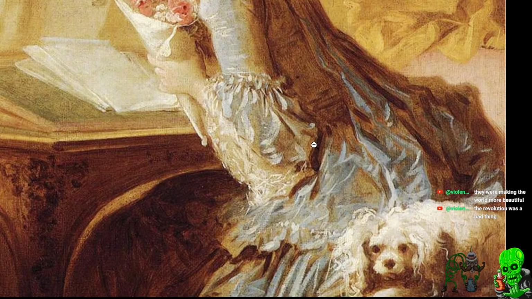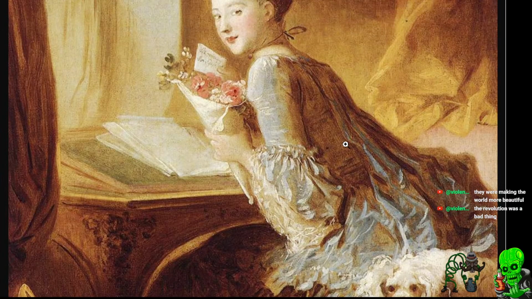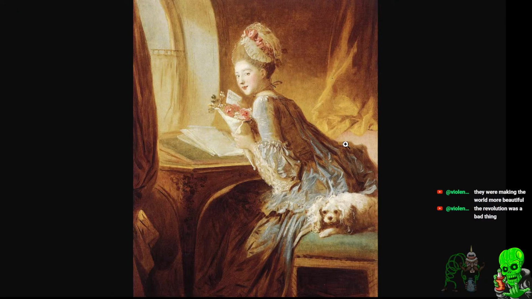And he puts the dog in there, which, dogs were really common among the aristocracy of the time, especially the little froofy dogs. They loved those things. But then dogs also symbolize fidelity and loyalty. And the symbolism of that could be that the woman is not just enwrapped by the fact that she's getting a letter from a suitor, but that she very much reciprocates those feelings as well. So it's a private joy and a private moment that is being shared with the viewer.